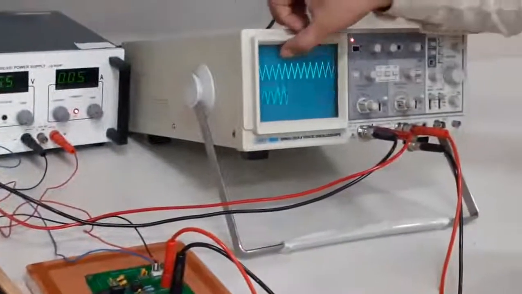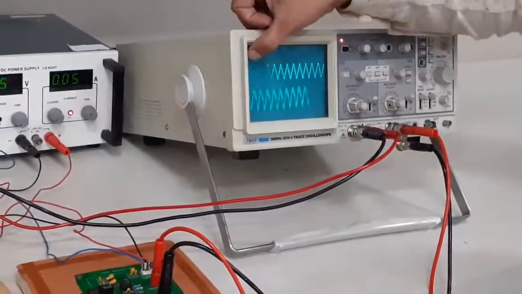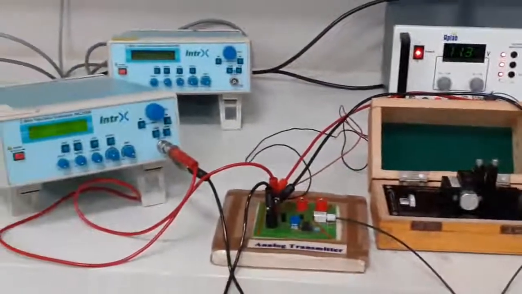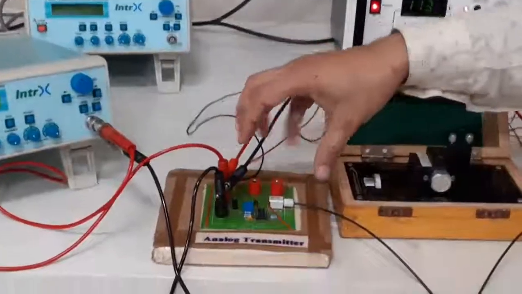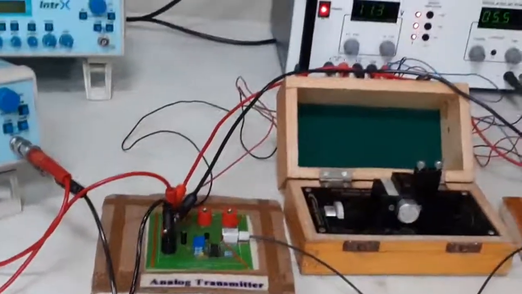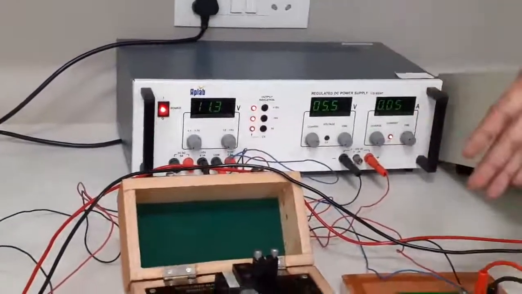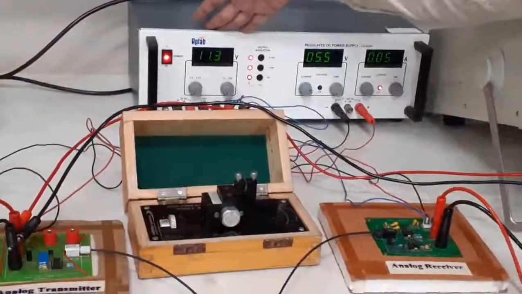So the first channel of my dual trace CRO is showing the input which we have given from this function generator. Then we have connected this analog transmitter kit to a plus 9 volt battery, and the receiver kit to a plus minus 9 volt battery.